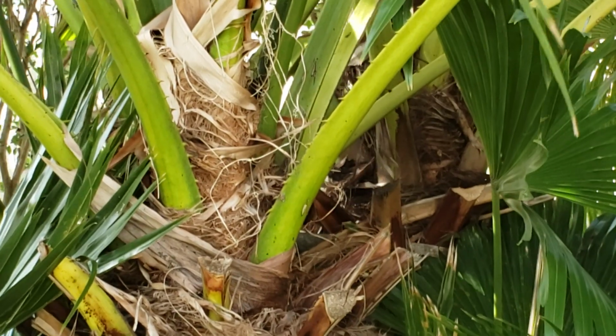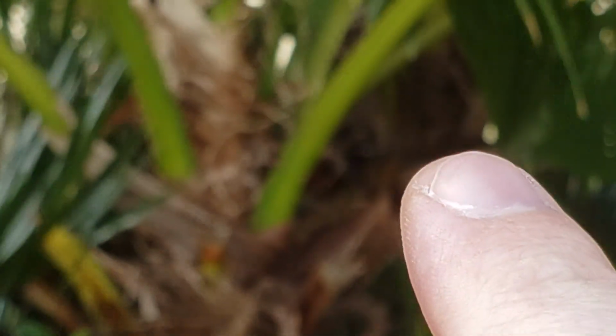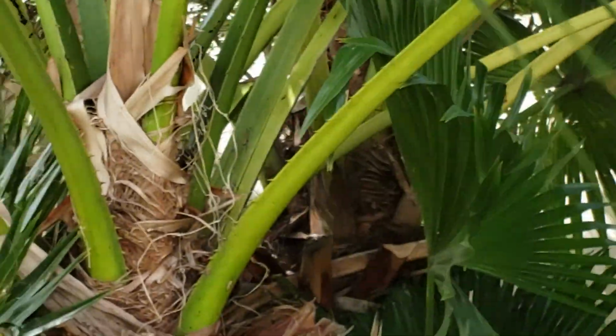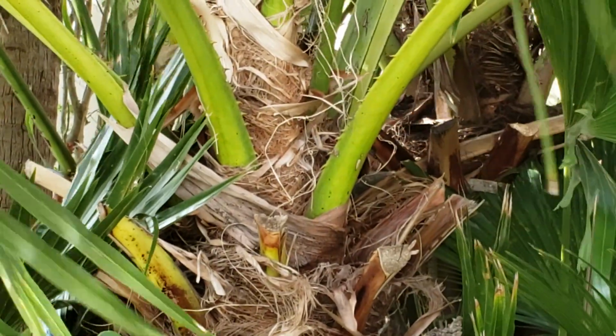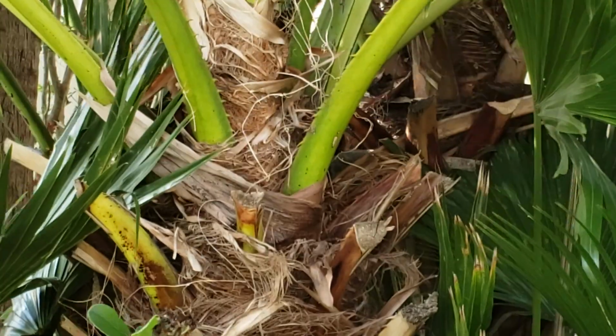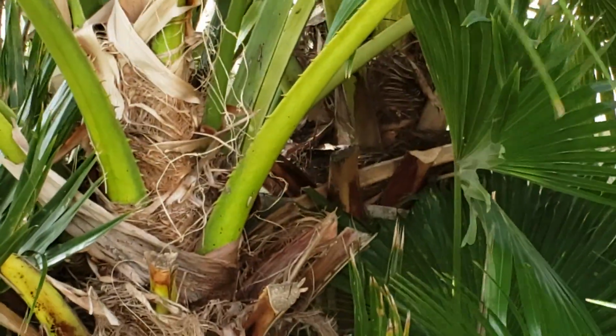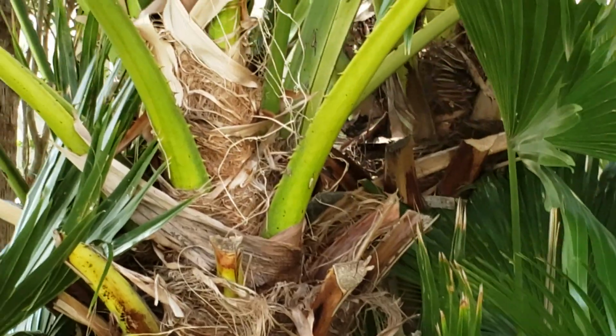Do you see those spines right there? This is kind of a number one telltale way to tell. I'm going to get my finger out of the way. Maybe the frond will also get out of the way. There we go. You can see the armament right there. Very fibrous crown, and the fiber there and the armament is a dead giveaway for a Livistona chinensis.